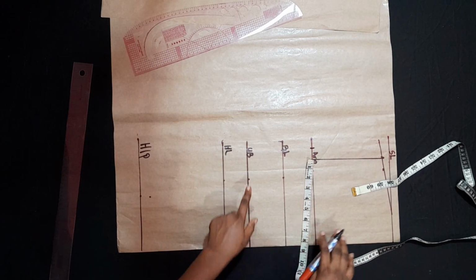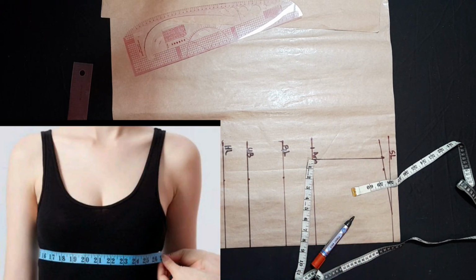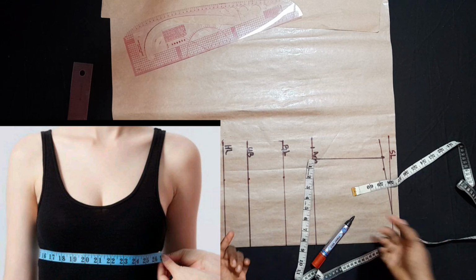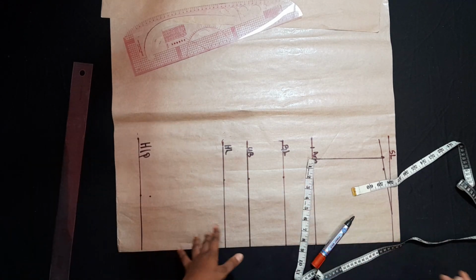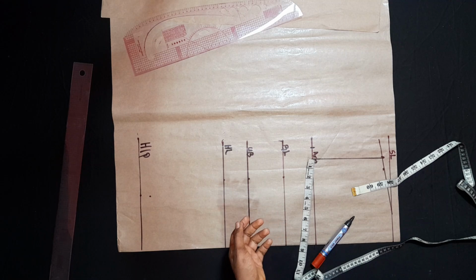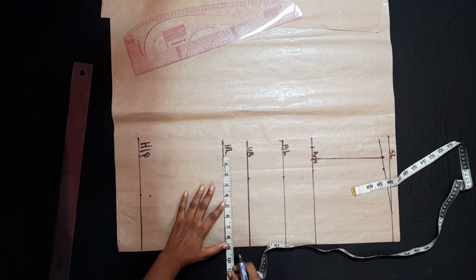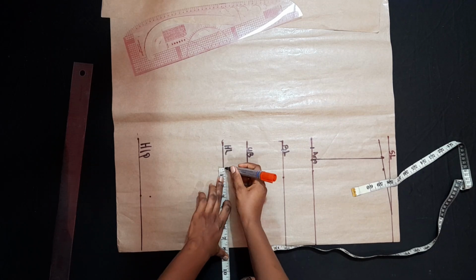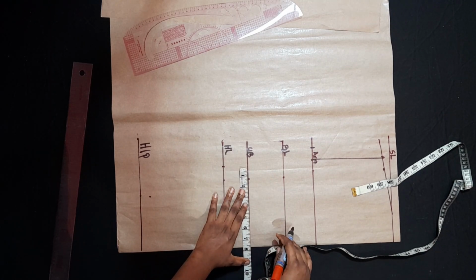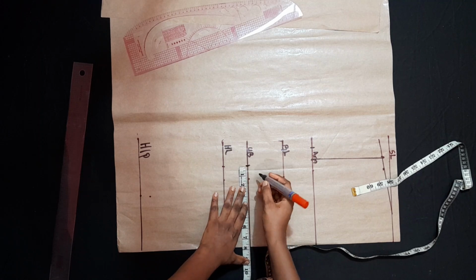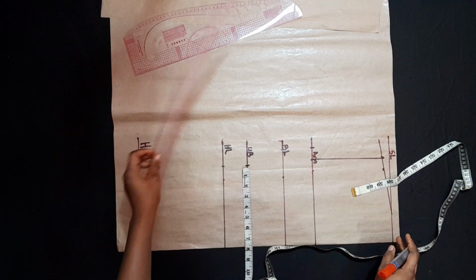Okay, and I'll go ahead and measure my under bust, round my under bust and round my half length. For me, my under bust and half length is the same measurement, which is 31. So 31 divided by 4 is 7½. So I'm just going to measure that and mark it here. Like I said, it's the same measurement for my under bust and my bust line.